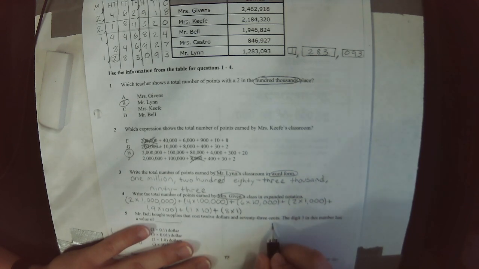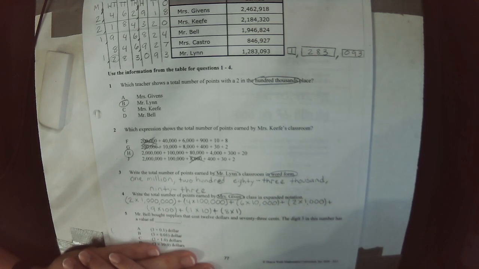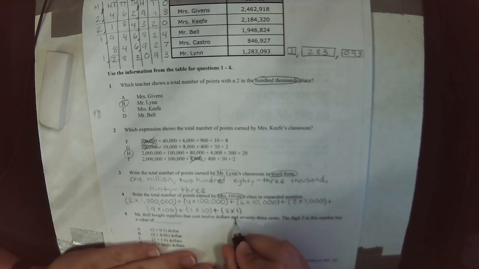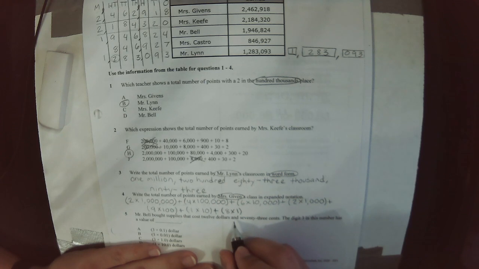When they told me how much he paid for these supplies, they used the word and. I told you before, whenever we see the word and in a number, what are they telling you? What goes where the and is? Normally when you say numbers, you don't say and, you only say it for one reason. Why would you say and when you're reading a number? It means to add. Not to add, not in this case.